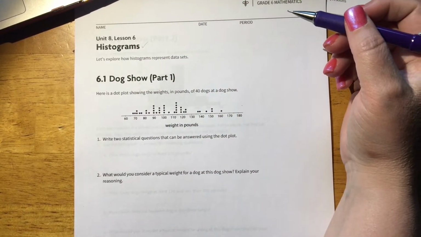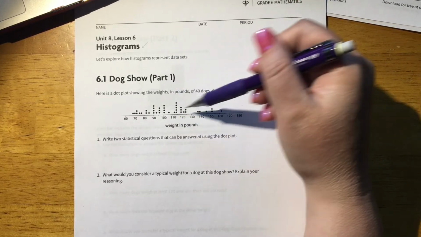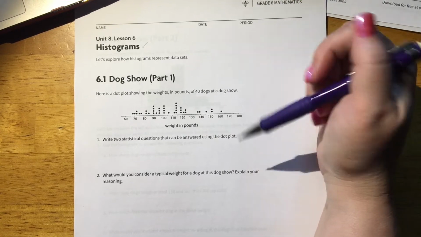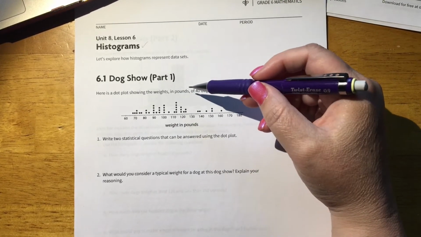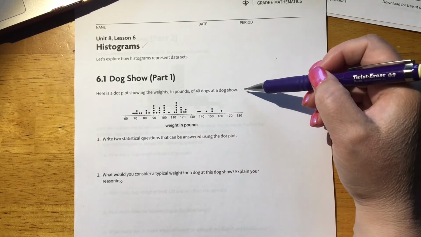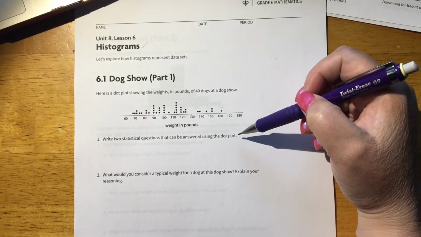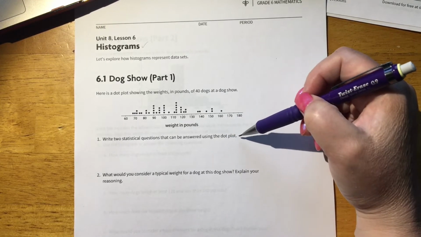So before we start that though, in activity 1 of lesson 6, we're going to do a little review of yesterday's lesson all about dot plots. So let's answer these questions quickly about this dot plot. It says, here's a dot plot showing the weights in pounds of 40 dogs at a dog show. Number 1 says, write 2 statistical questions that can be answered using this dot plot.